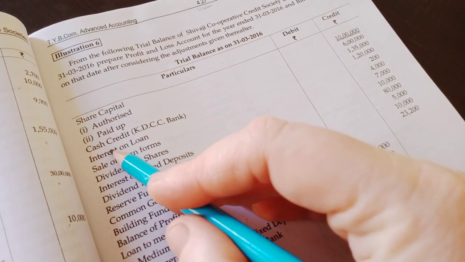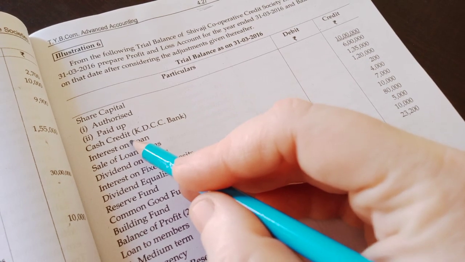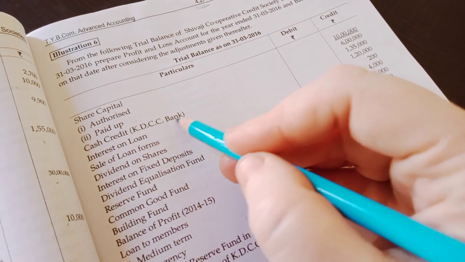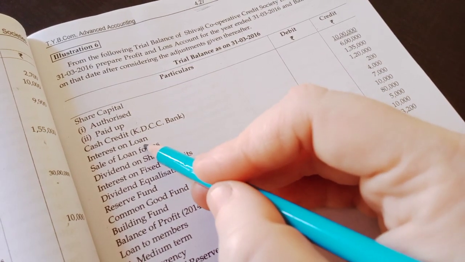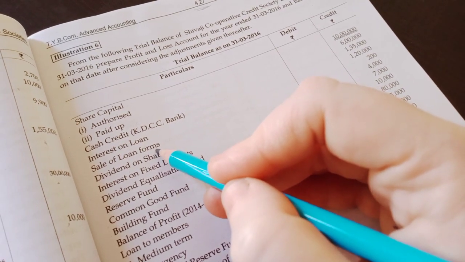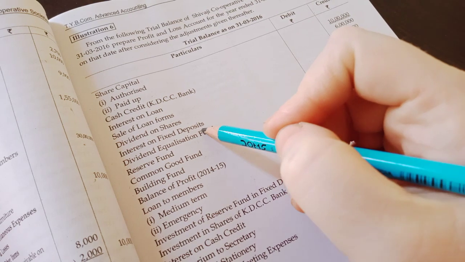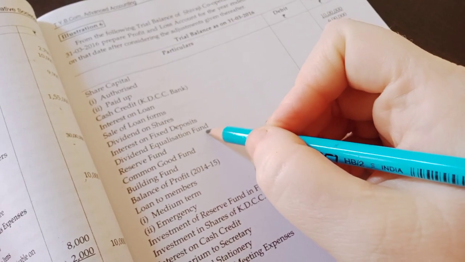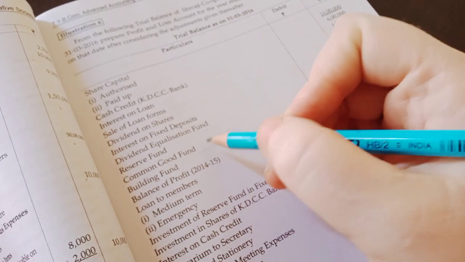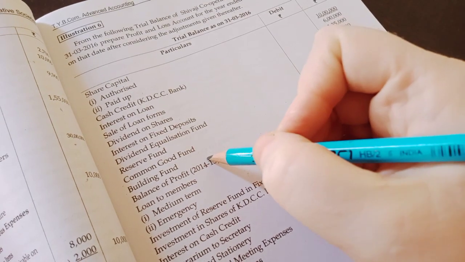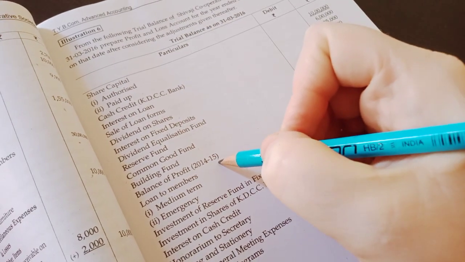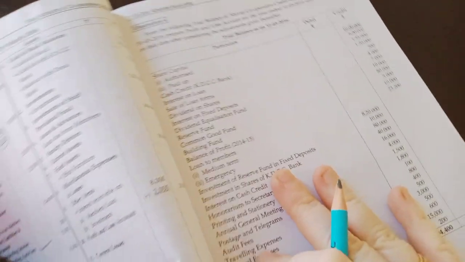Next we have cash credit, BCCD bank. Then we have interest on loans, sales of loan forms, dividend on shares, interest on fixed deposit, dividend equalization fund, reserve fund, common government fund, building fund, balance of profit and loss account, loan to members.